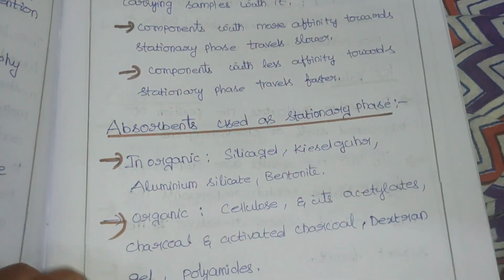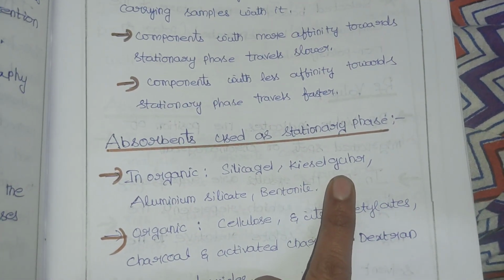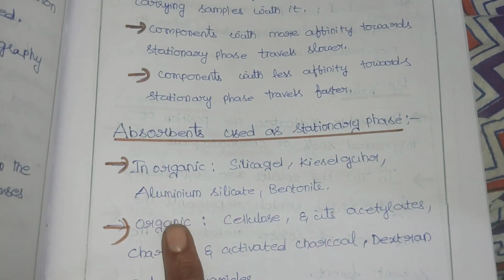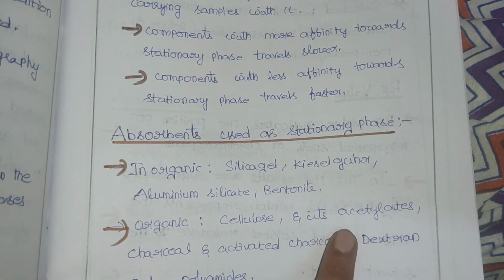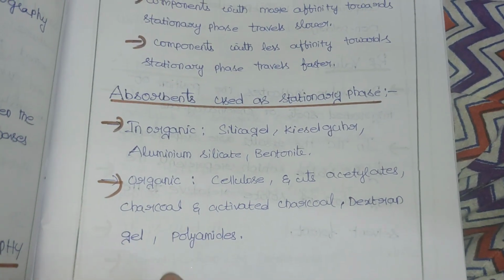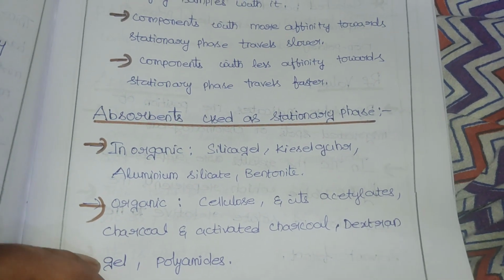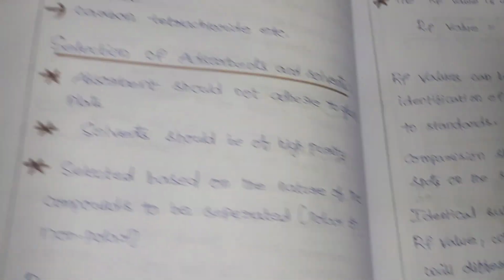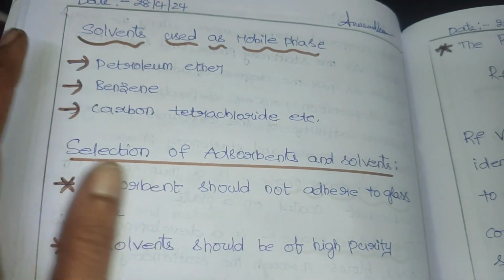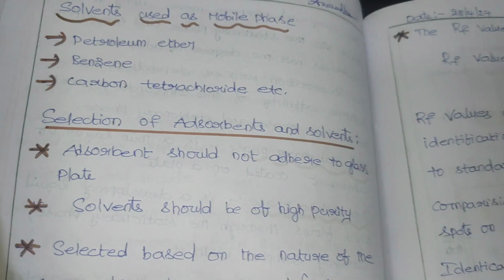What are the adsorbents we use here? Inorganic ones like silica gel, kieselguhr, aluminum silicate, bentonite, etc., and organic ones like cellulose and its acetylated derivatives, charcoal, activated charcoal, dextran gel, and polyamides. These can all be used as adsorbents in the stationary phase. What solvents do we use in the mobile phase? We can use petroleum ether, benzene, or carbon tetrachloride.